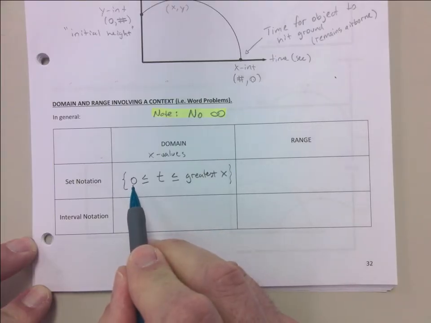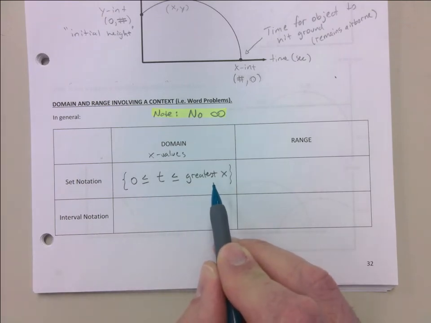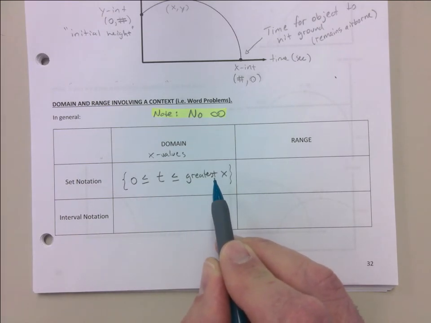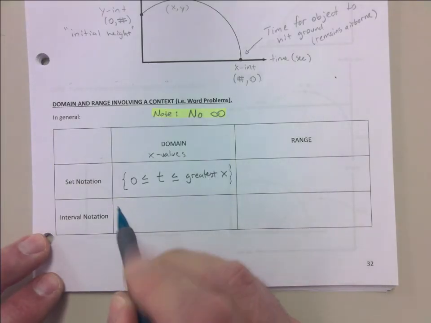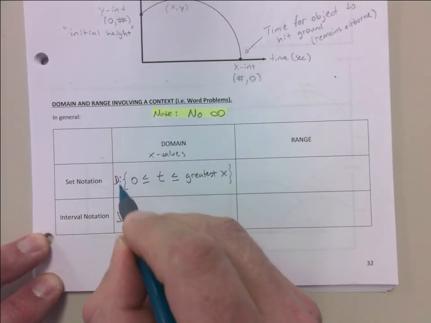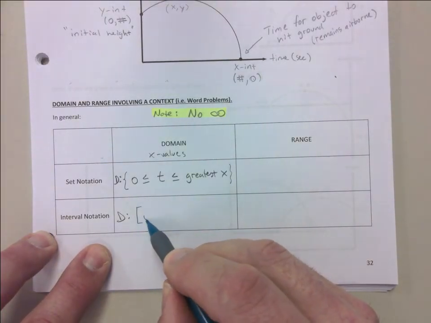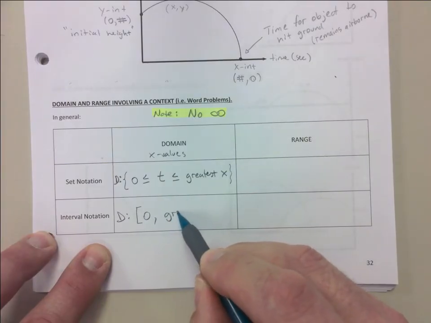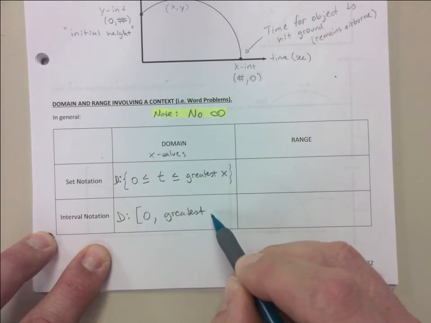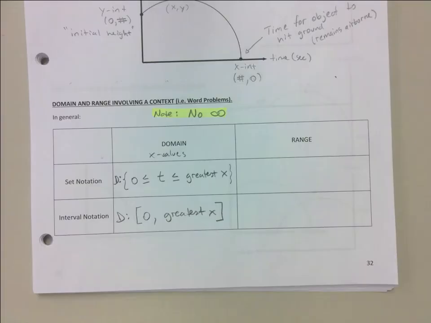So your domain is from time 0 till the greatest x. The greatest x value in this case would be when it hits the ground. So you'd have to figure out how long it took to hit the ground. Interval notation for domain, by the way, both of these would get a D in front of it, with a colon like that. We would go from 0 to greatest x. Square brackets. That's in general.